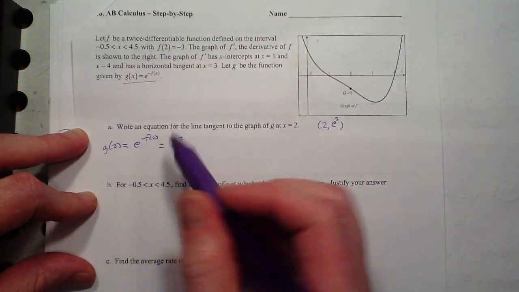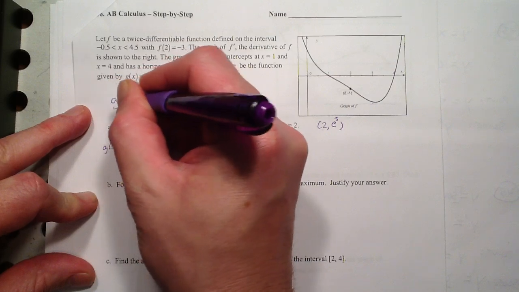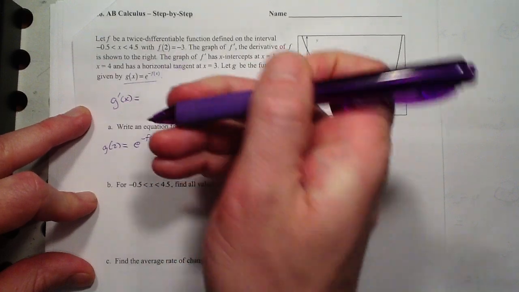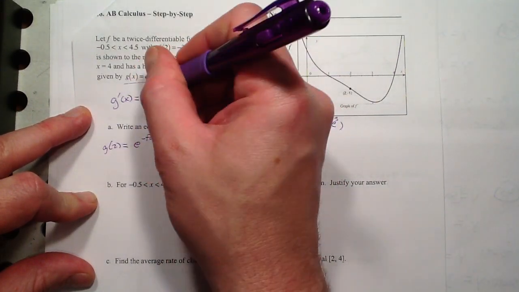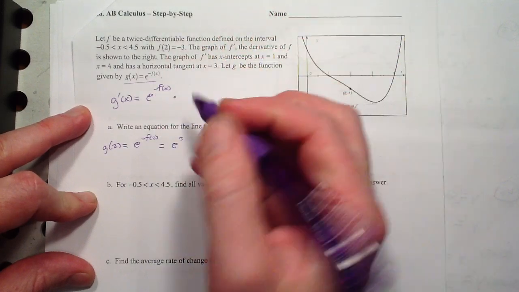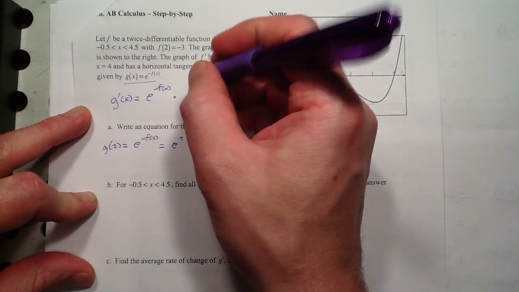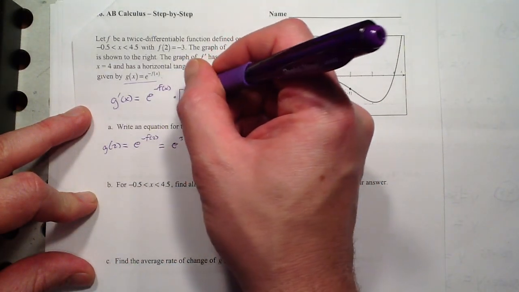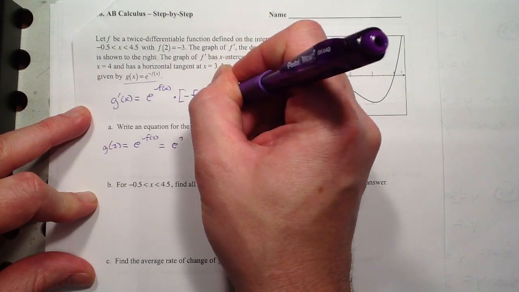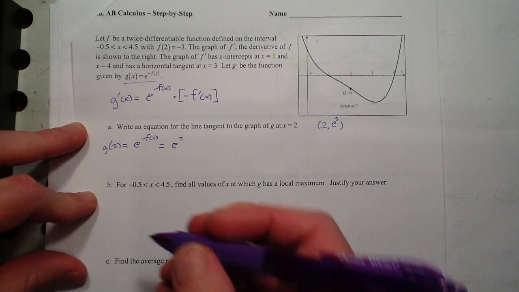And now I need the slope. Since I've got a little room here, I'm just going to go ahead and find the derivative of the g function. g prime of x would be equal to, well, let's see, the derivative of e to the whatever is e to the whatever times, chain rule, times the derivative of what's inside. The derivative of negative f of x, excuse me, is negative f prime of x. Right? So that's the derivative of the g function.